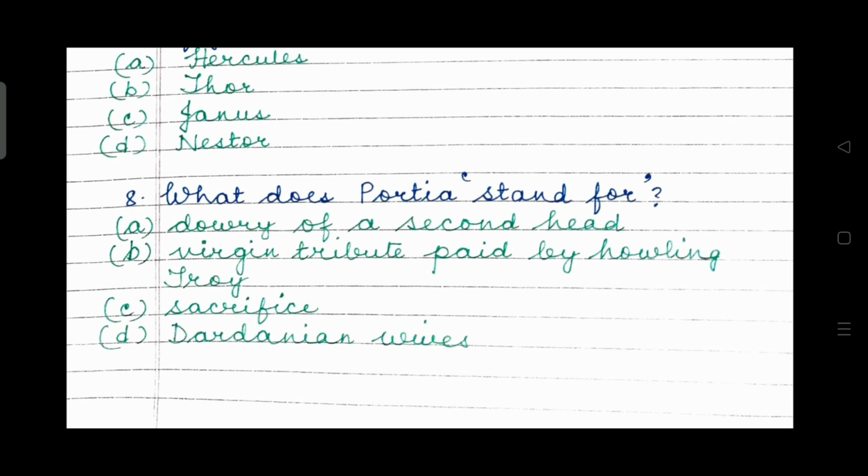Dowry of a second head, virgin tribute, paid by howling Troy, sacrifice, Dardanian wives. Portia stands for sacrifice. She says, "I stand for sacrifice. The rest aloof are the Dardanian wives with bleared visages come forth to view." Portia's speech, from line number 40 to line number 62.